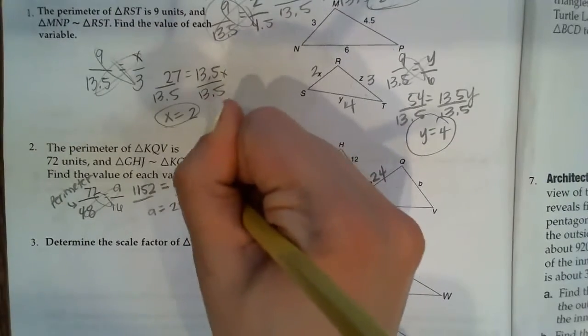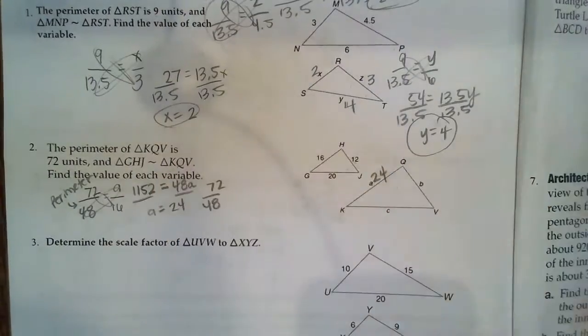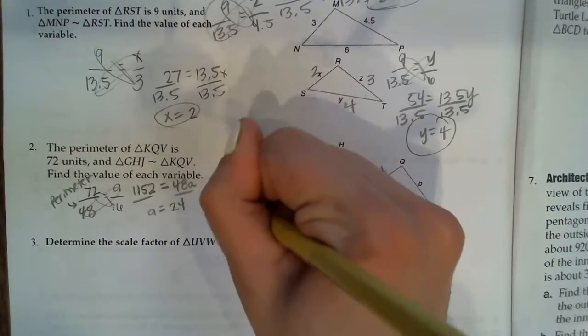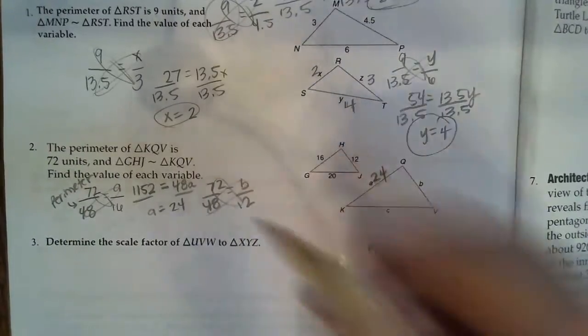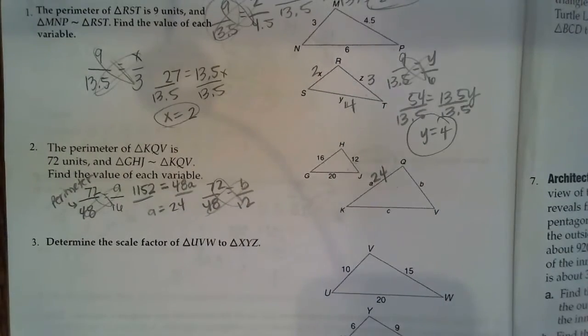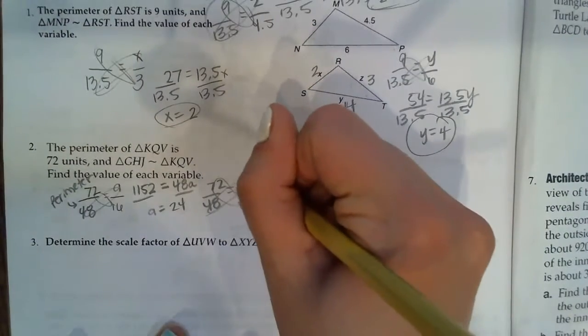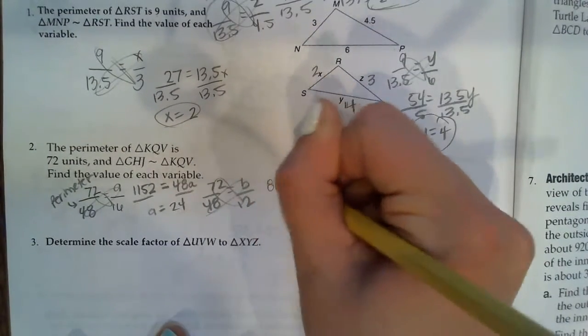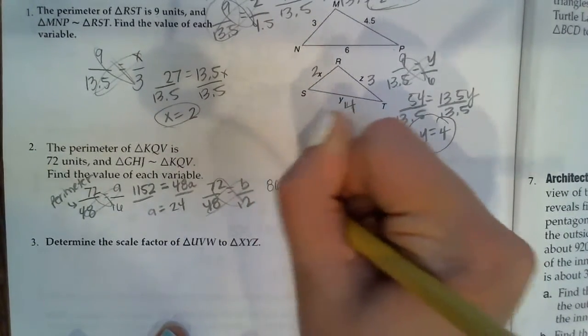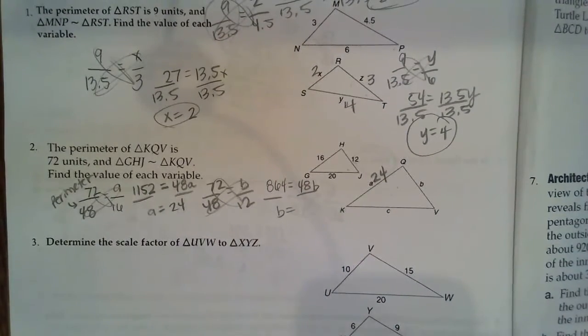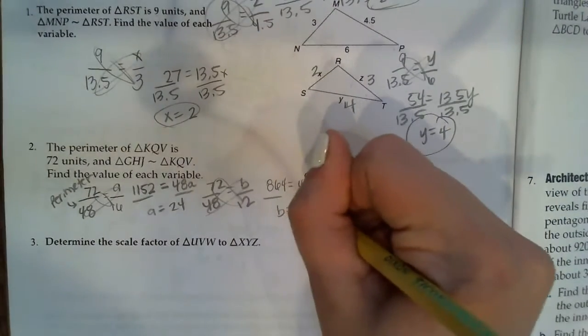The next one I can do is I'll do b, which matches up with 12. So I'll go b over 12. 72 times 12 is 864 equals 48b. Divide, b equals 18.